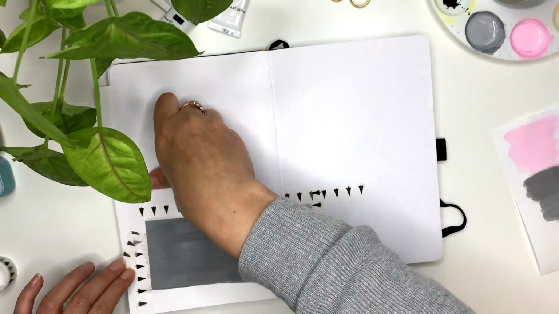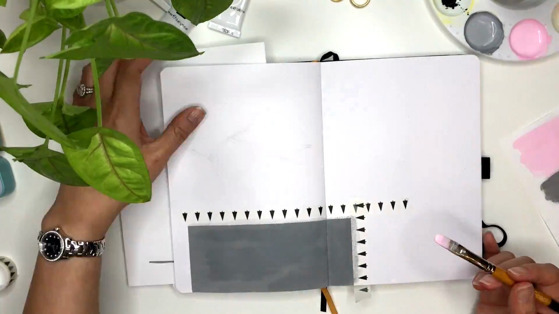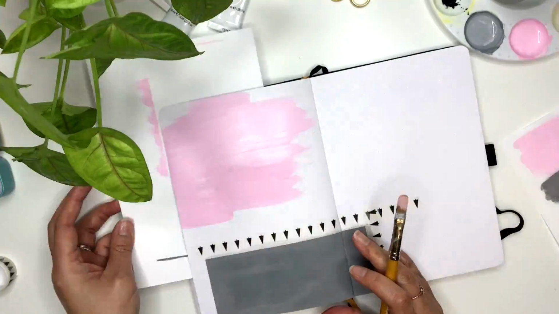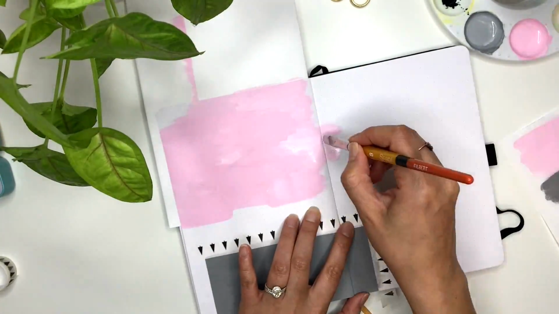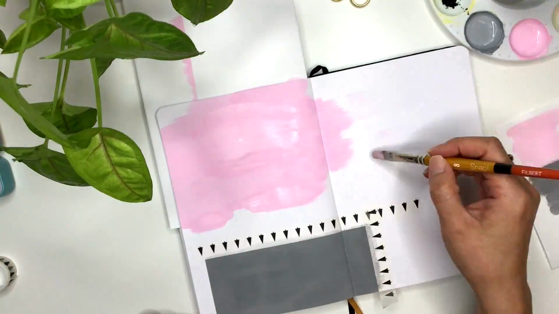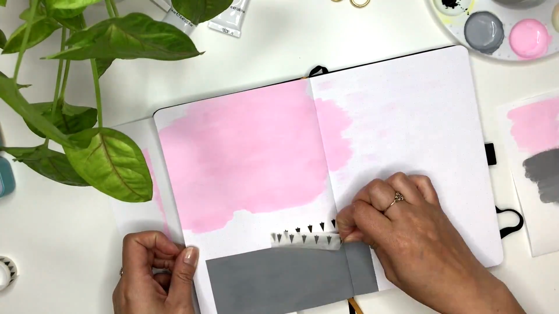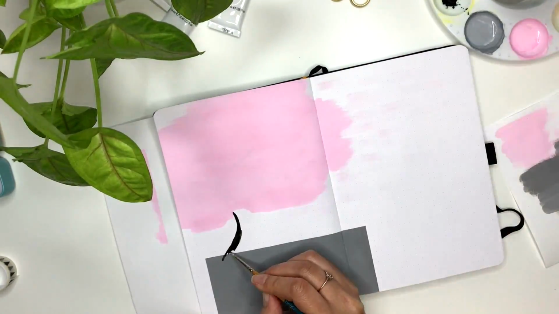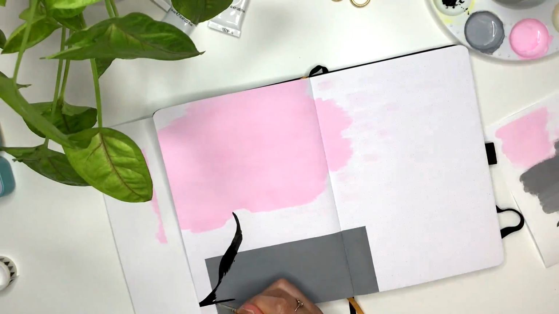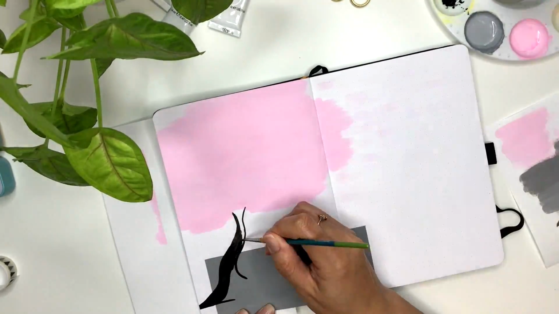style of monthly log, which is just putting the dates down the left hand side and then my tasks next to the corresponding date. So on the left hand side of the page I've just created a block of grey, and I'm going to do the same sort of tree design using the pink and the black paint on top of it, except this one's a lot larger than my cover page, as you can see.